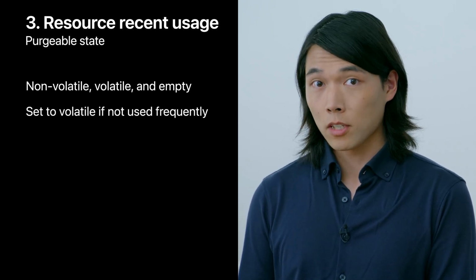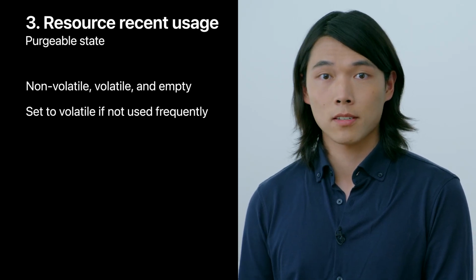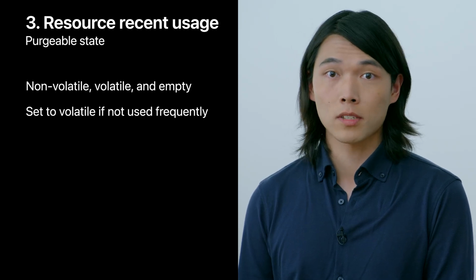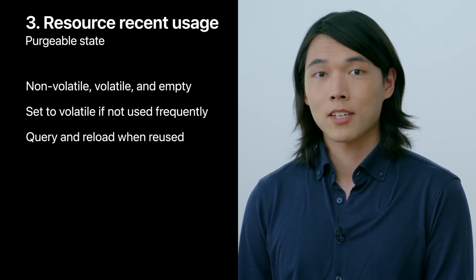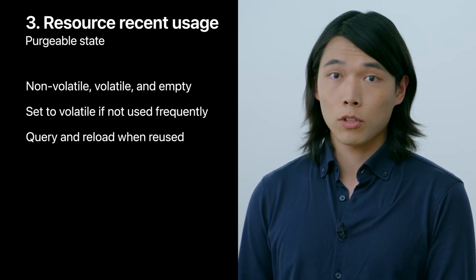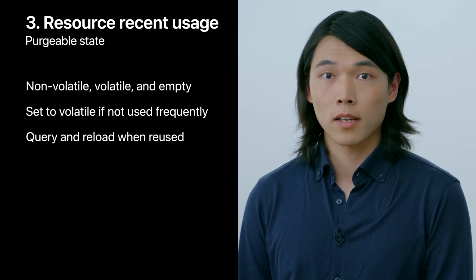By setting the purgeable state to volatile, Metal may evict a resource from memory in case of high memory pressure in the system. Once the resource is empty, the system will no longer charge it towards the game's footprint. When your game needs a resource again, check if the content's still there, and reload if needed. Consider only using volatile for infrequently used resources, so the purgeable state doesn't work against you.